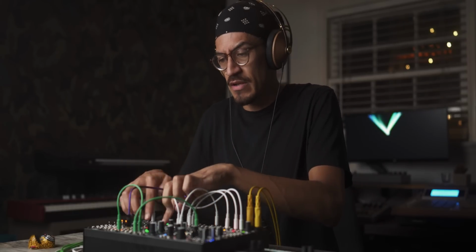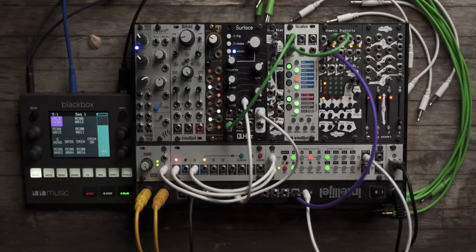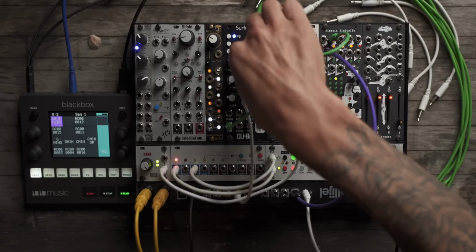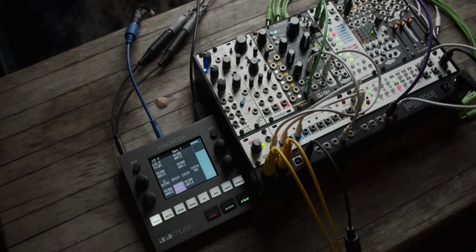Sounds pretty horrendous, right? So what's cool about the Mimetic, if you hit load in Zero Shred, you can randomize within 2 octaves. Not bad. Turn this decay down a little bit. Let me just launch one of these drum loops.